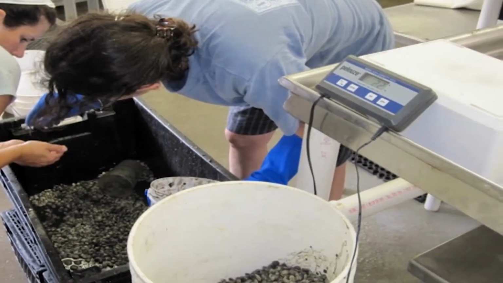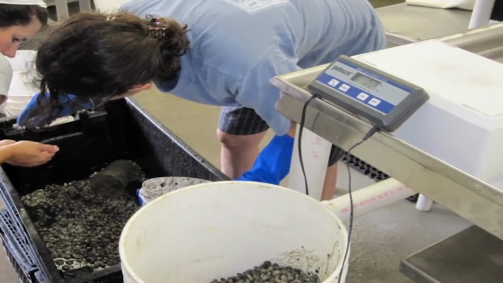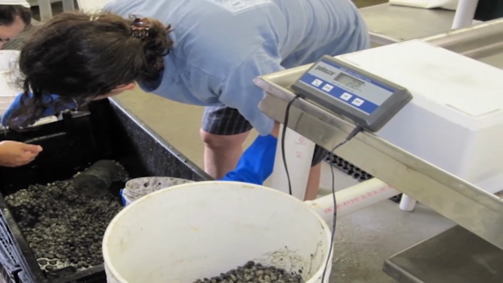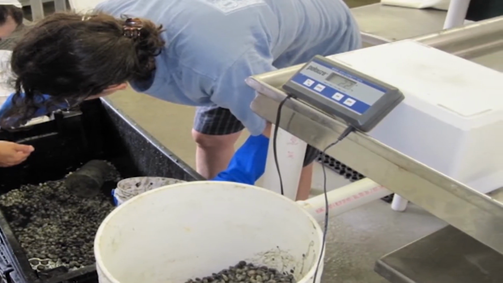Then the scalping sieves remove all materials that are larger than the seed, while the grading sieves remove any material that is smaller than the seeds. In some cases like barley and oats, conditioners are used to remove the awns before they are subjected to pre-cleaning.